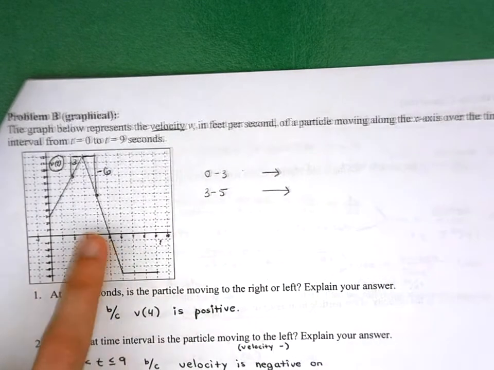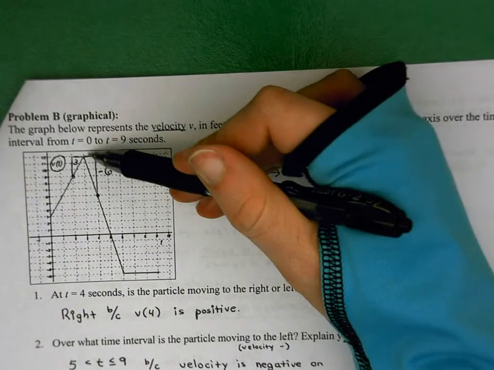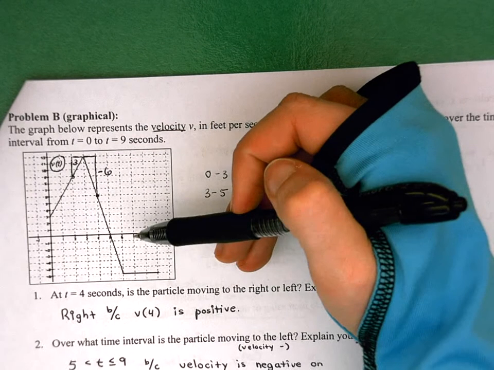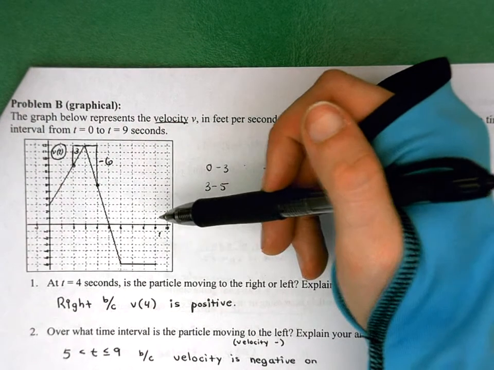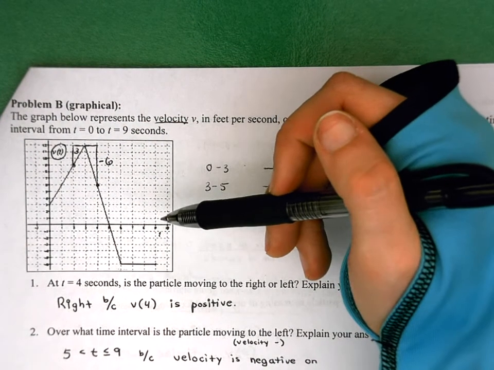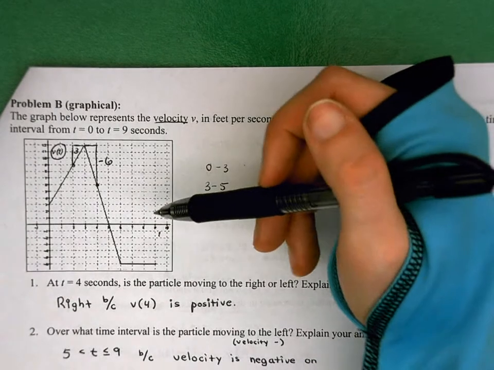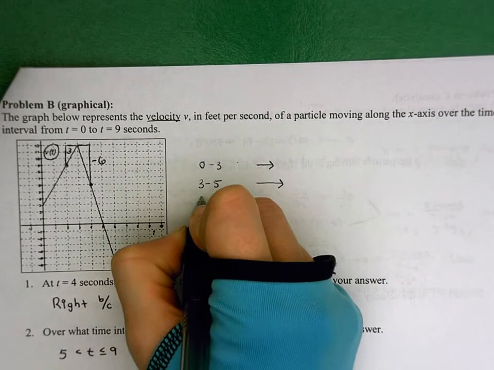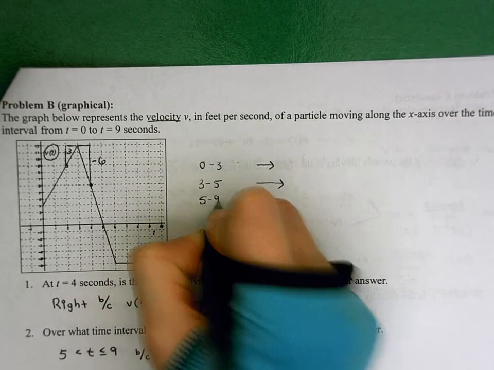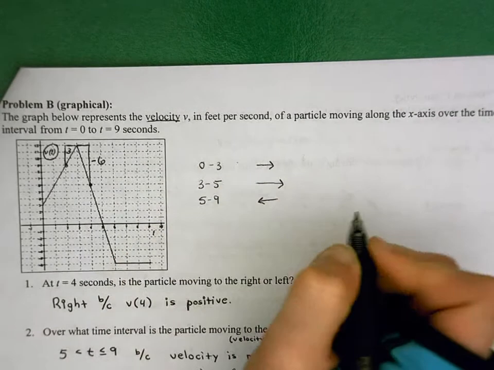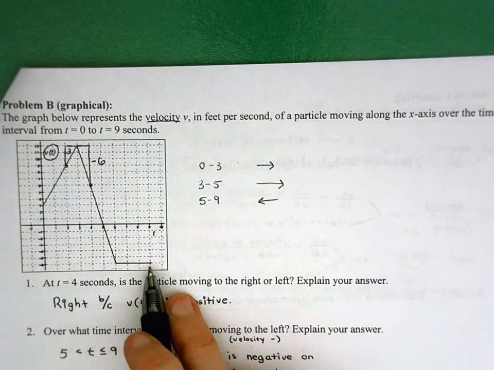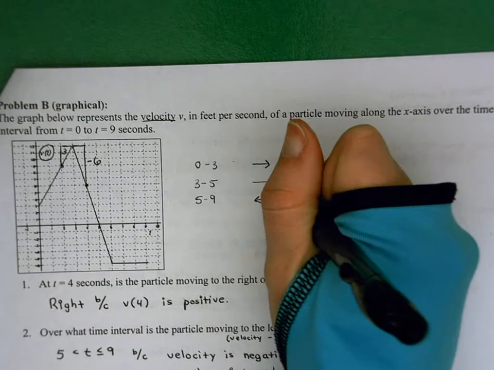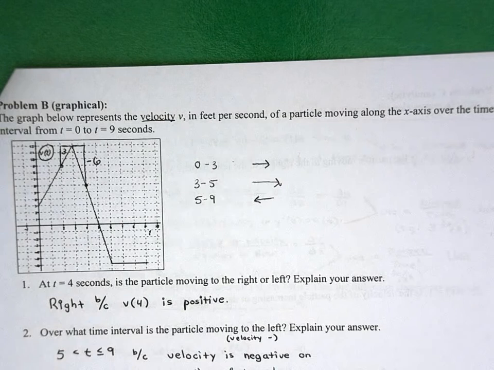Even though our acceleration is negative and so our velocity is decreasing, we're still moving right, just at a slower velocity. Right here, though, at t equals 5, our particle switches direction and starts moving left, all the way till 9. And so the place where our particle is the farthest right is going to be right where it switches at t equals 5.